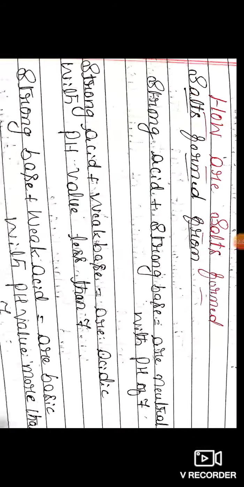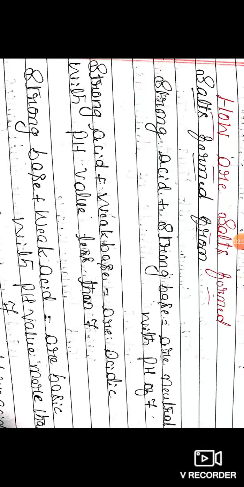And then how are salts classified? Salts of a strong acid and a strong base are neutral because their pH value is 7. When the pH value is 7, the salts are neutral.